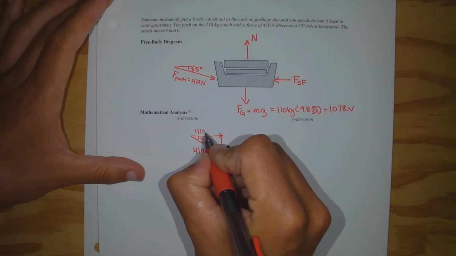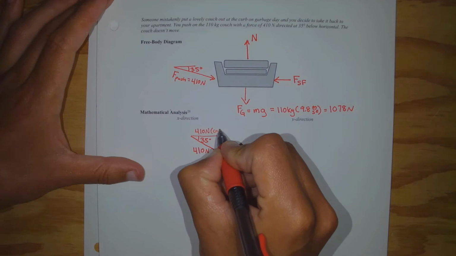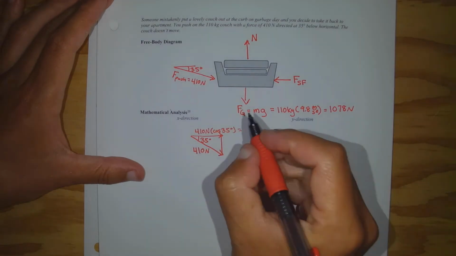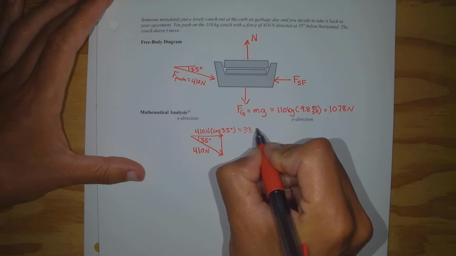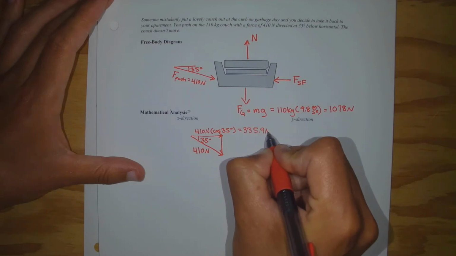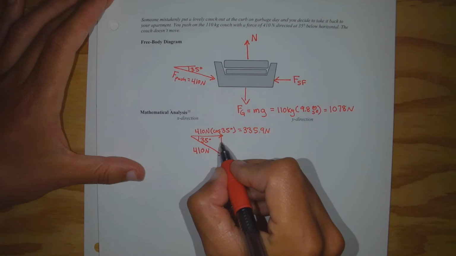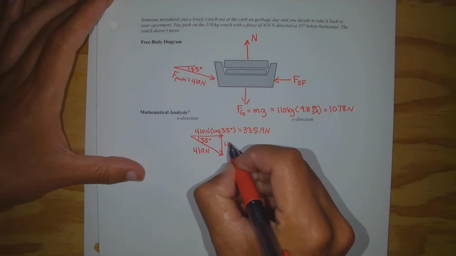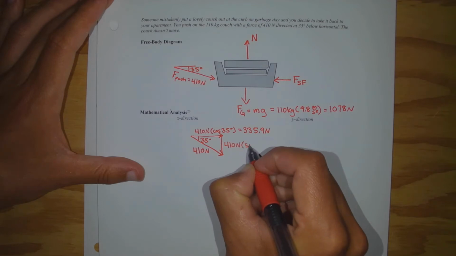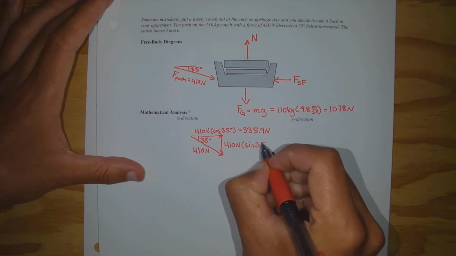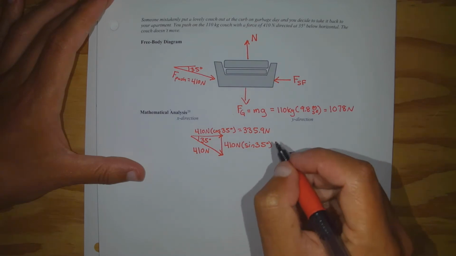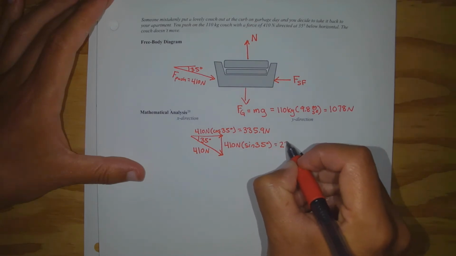This is 410 newtons times cosine of 35 degrees, and that is 335.9 newtons. This side of the triangle is opposite to the 35 degree angle, so this side is 410 newtons times sine of 35 degrees, and that is 235.2 newtons.